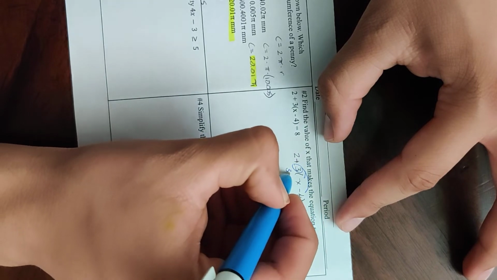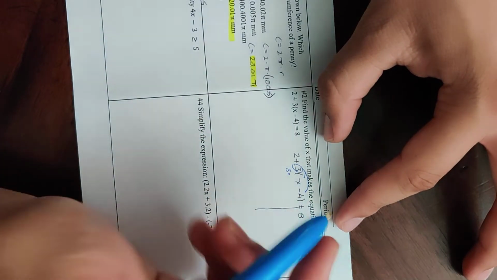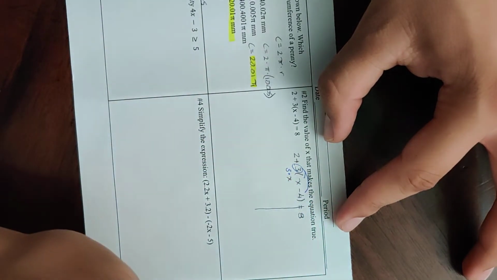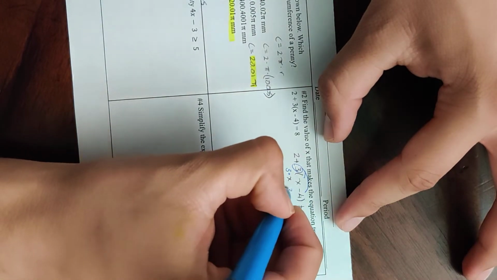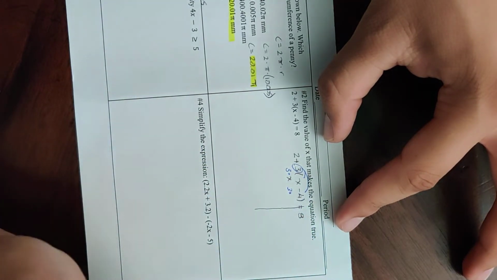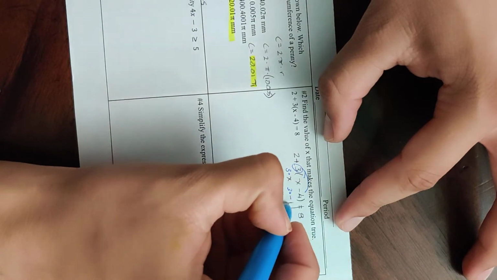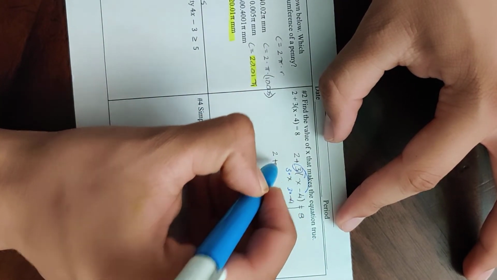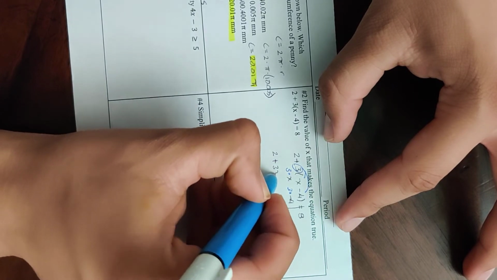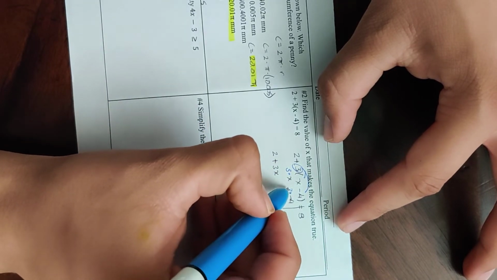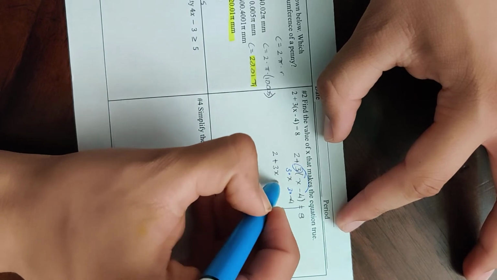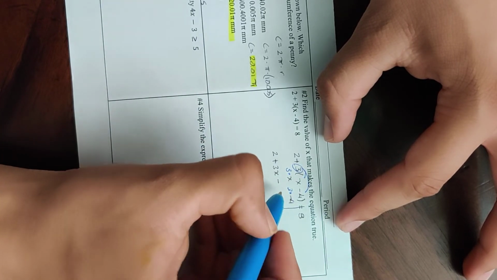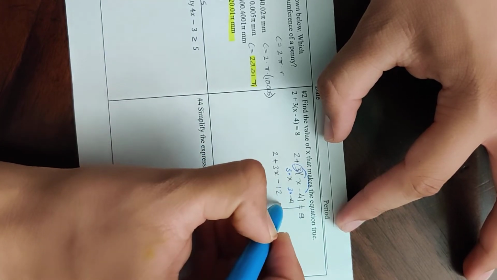Essentially, I multiply 3 times x and 3 times negative 4. The 2 hasn't really been touched, so I'm just going to rewrite it. But 3 times x is 3x. And a positive times a negative is a negative. And 3 times 4 is 12.